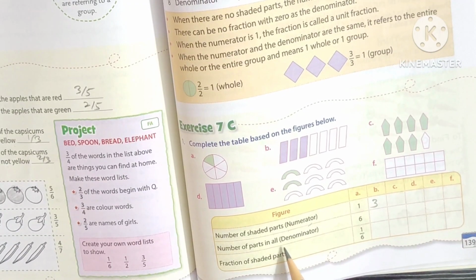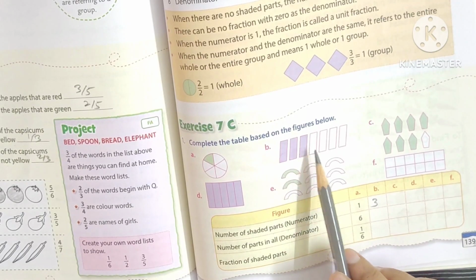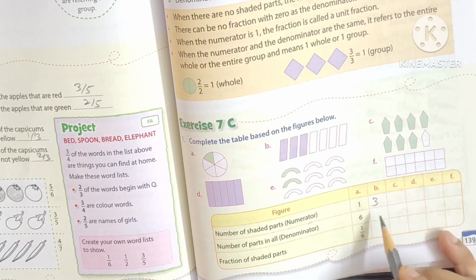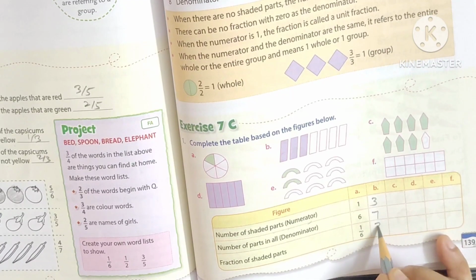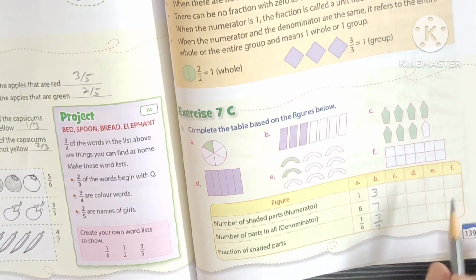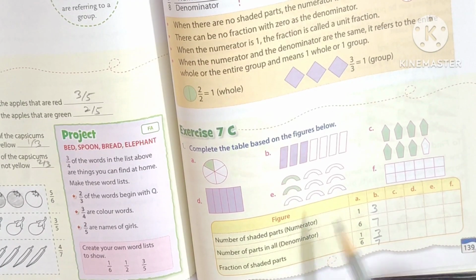Number of parts in all, denominator: 7. So this is 3/7.